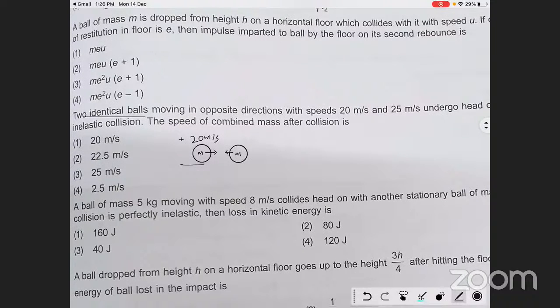This ball is going right, that's why I'm writing its velocity plus 20 meter per second. And this ball is going left, that's why its velocity is minus 25 meter per second. So the initial momentum of the system before collision is 20m minus 25m, so it is minus 5m.